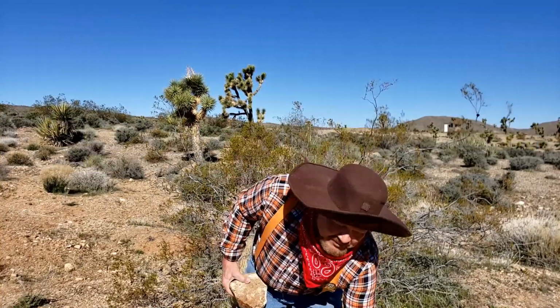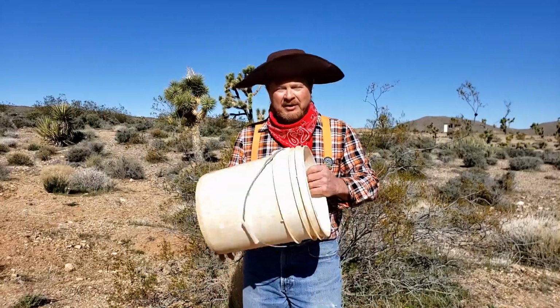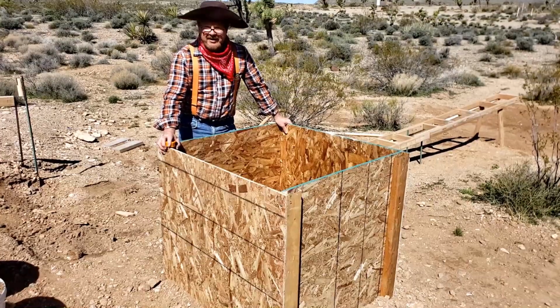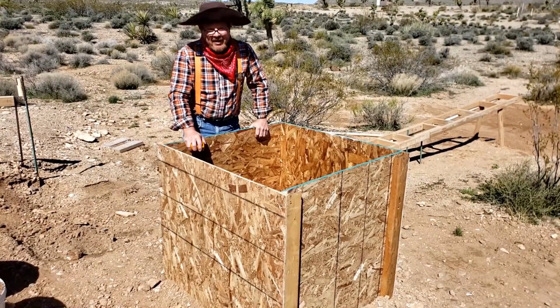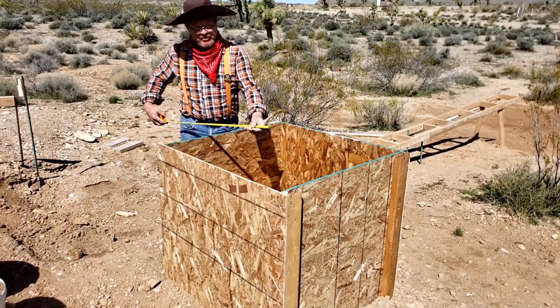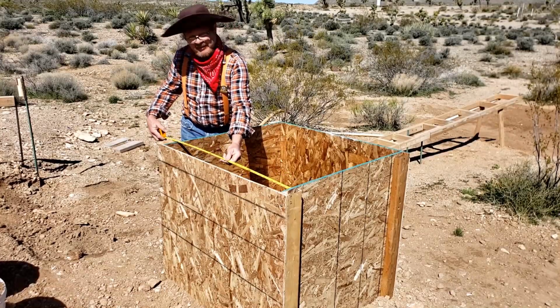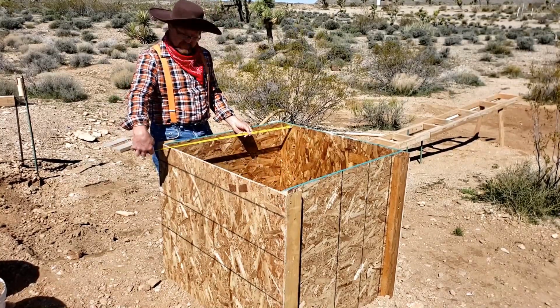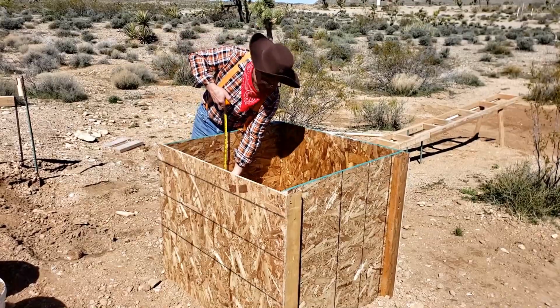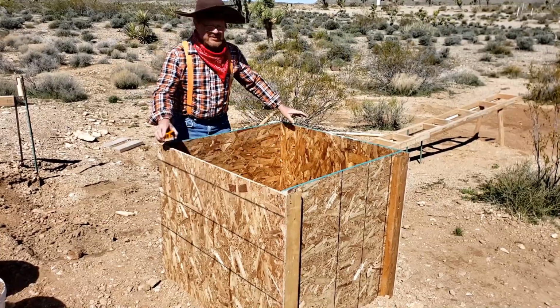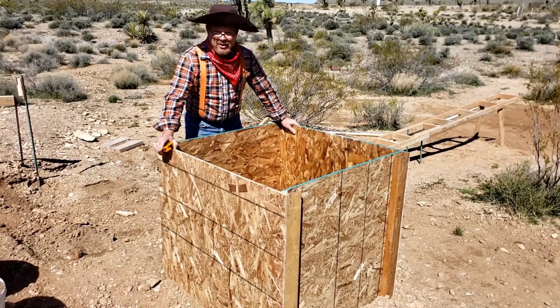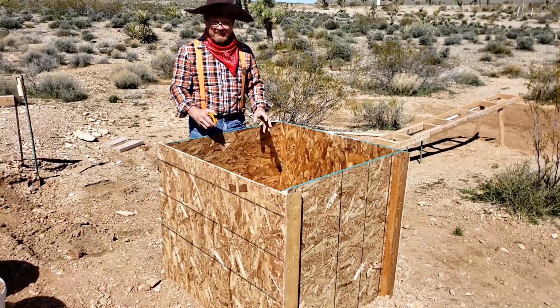So anyway, let's figure out how many 5-gallon buckets equal a cubic yard, so we know what's going on when we're out prospecting. Come on over here and I'll show you what I got. What I built here is a box from scrap lumber that I had laying around. It measures about 3 feet by 3 feet, and it's 3 feet deep, so we have basically 1 cubic yard here. We'll see how many buckets can fill it.